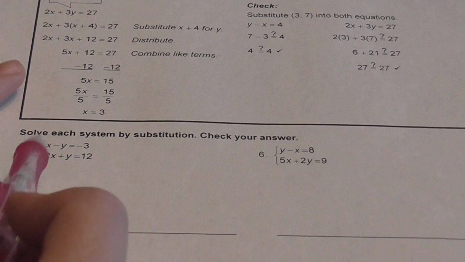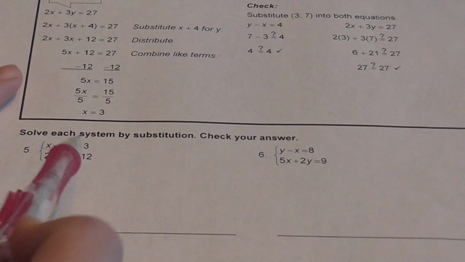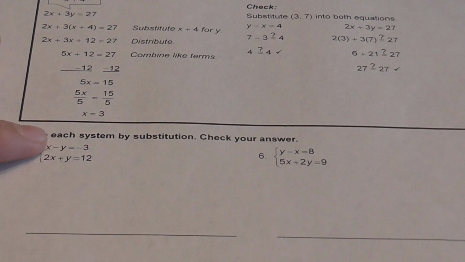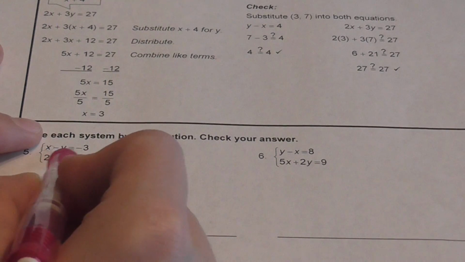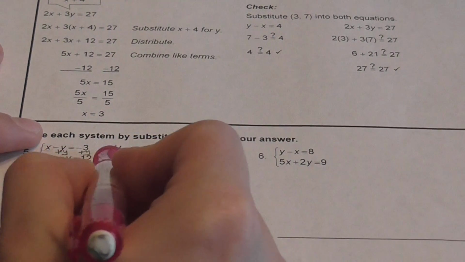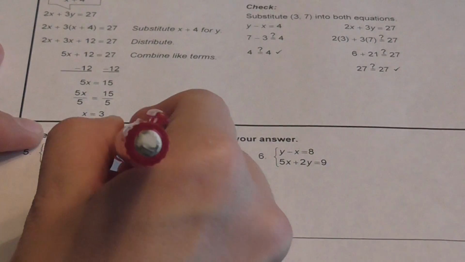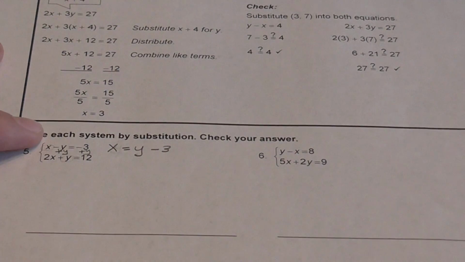So looking at these 4 options, I have this x that's almost by itself and this y that's almost by itself. Quite frankly, it does not matter which one you pick. I'm just going to pick to change the top one around. So I'm going to add y to both sides, and I get x equals y minus 3, because I'm leaving that negative with that 3.